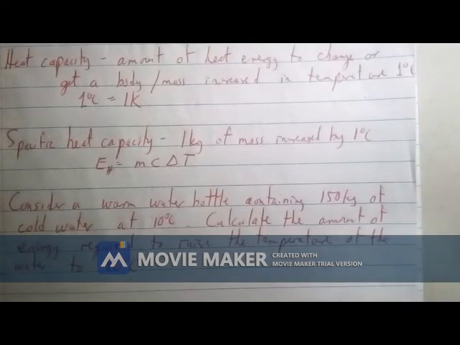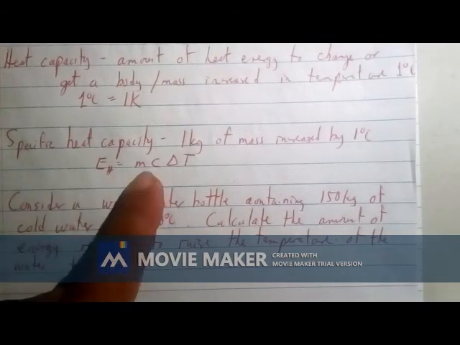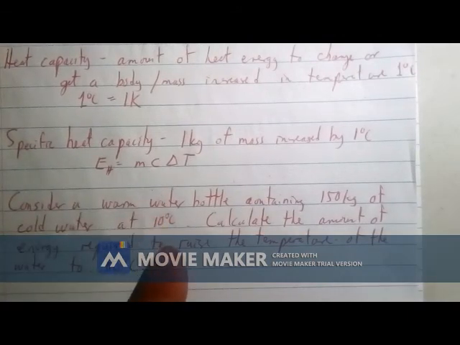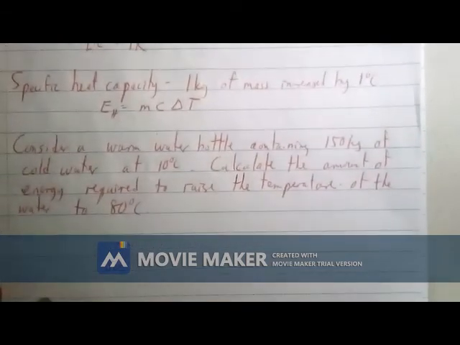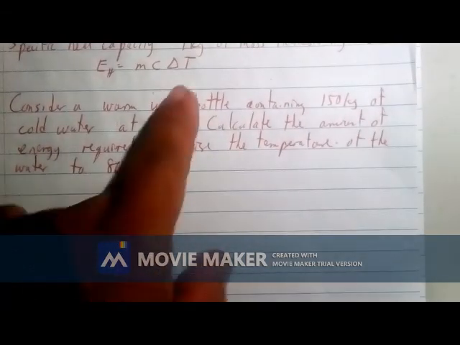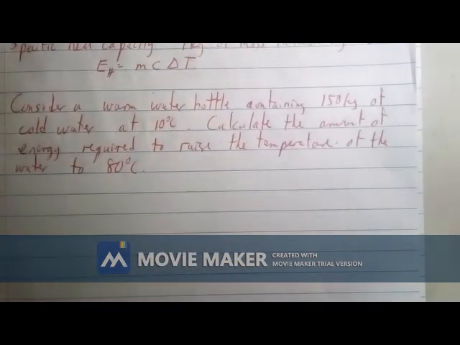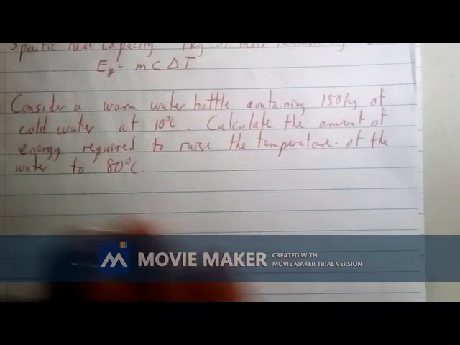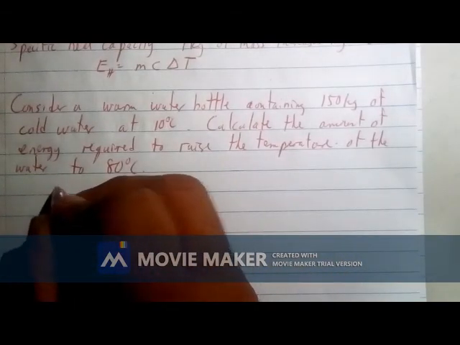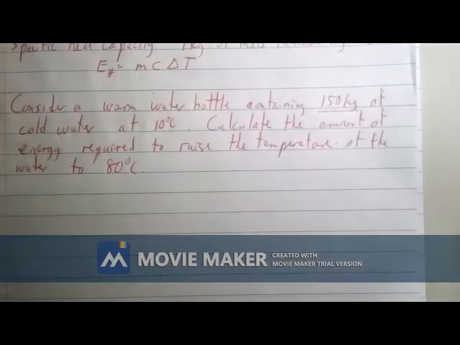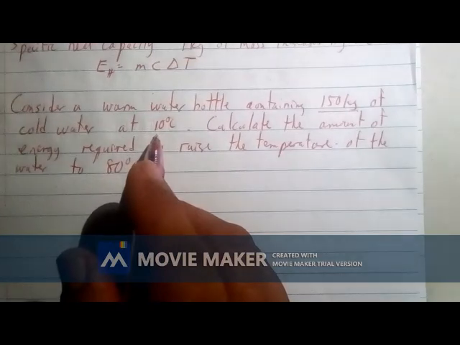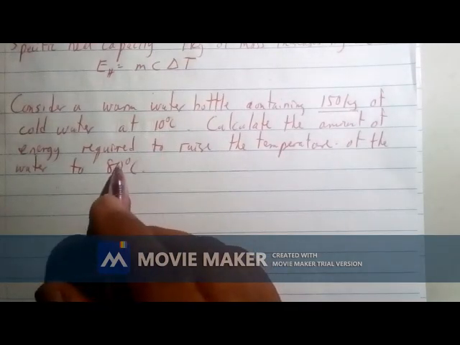Okay, so in this problem, I always look at the equation. We are talking within the same state. It is not changing state, it is only increasing or decreasing temperature. That is the key point. So since we have identified that it's only changing temperature, this is the equation which we'll be using. It did not change state. So what you do is you state what you've been given: it is originally at 10 degrees Celsius and it is raised to 80 degrees Celsius.